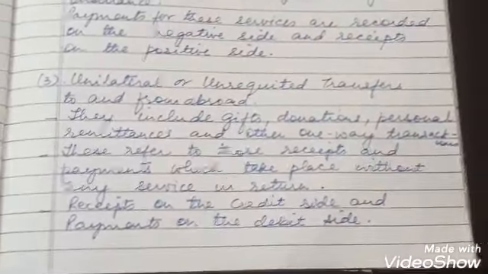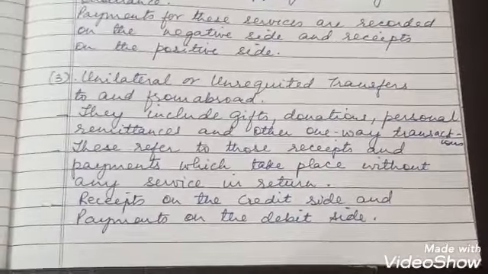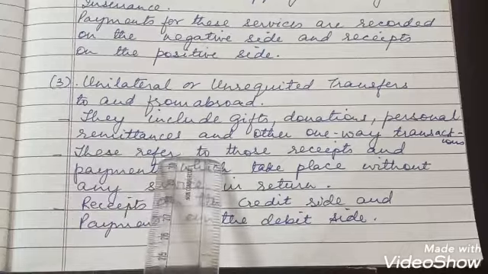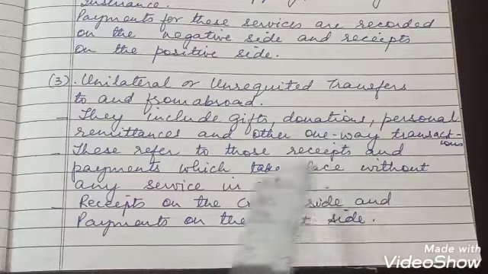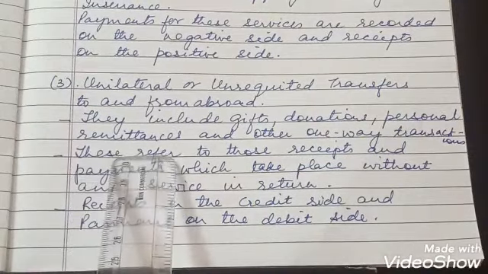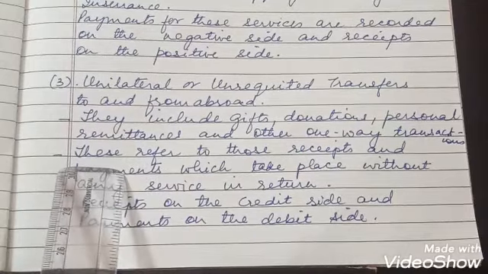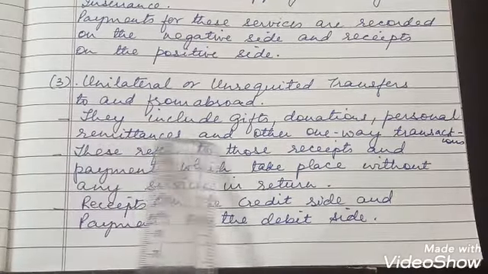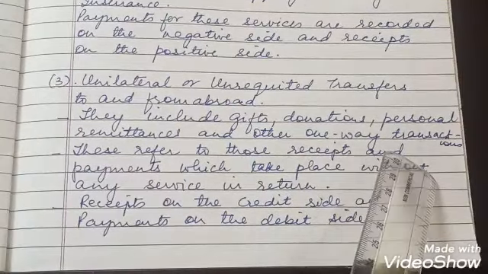Coming to the third one, which is unilateral or unrequited transfers to and from abroad. See, we normally between countries exchange gifts. We give a lot of donations, we receive a lot of donations. There are personal remittances. Remittances मतलब transfers. Let's say you go abroad and settle down, you're sending money to your parents. Or you are going abroad to study, your parents are sending you money for your daily expenses. Then they are remittances. They are one-way transactions.